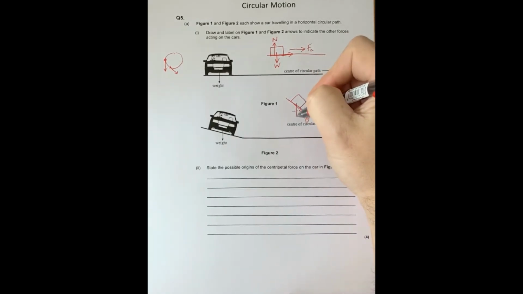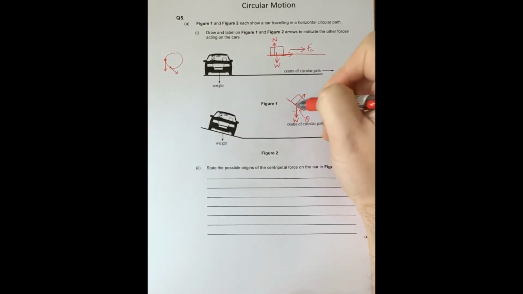The weight of the car will act vertically down again, but the normal contact with the surface of the road, normal being perpendicular to the surface, can be thought of as having a component vertically and horizontally.